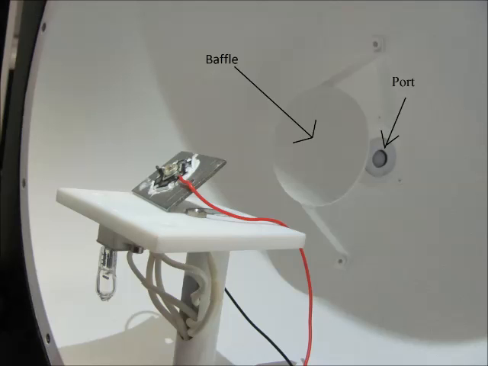Ports. They are openings for light to exit or enter. They are used for detectors and light sources, and must be small, around 5% less than the surface area of the sphere. Unused ports must be plugged to prevent light from leaking in or out.